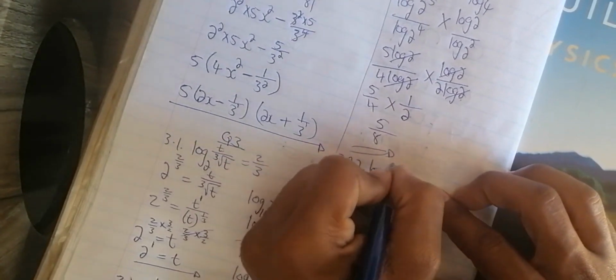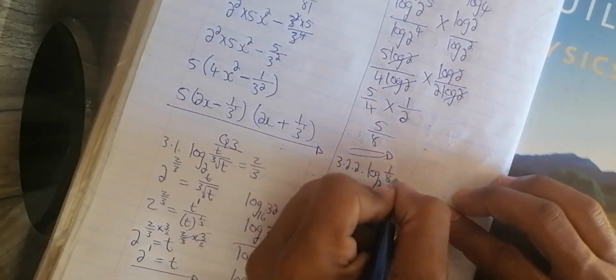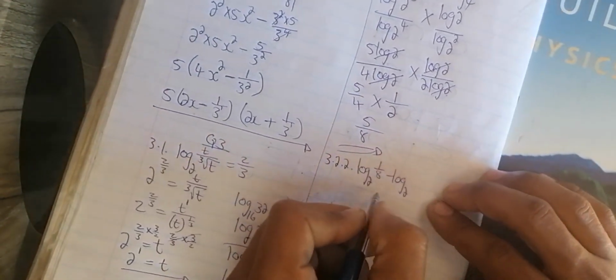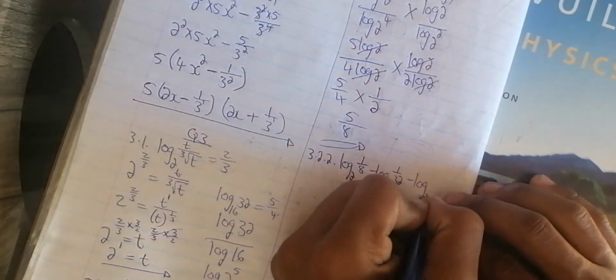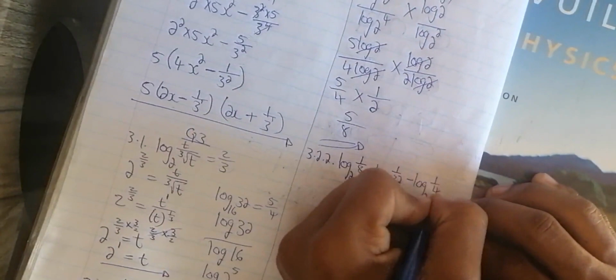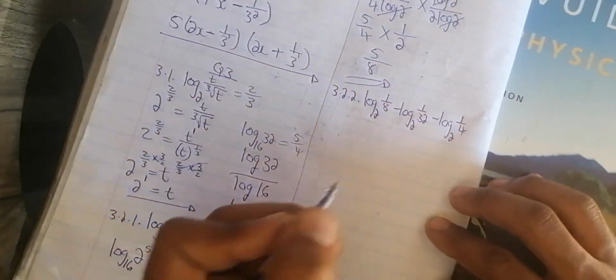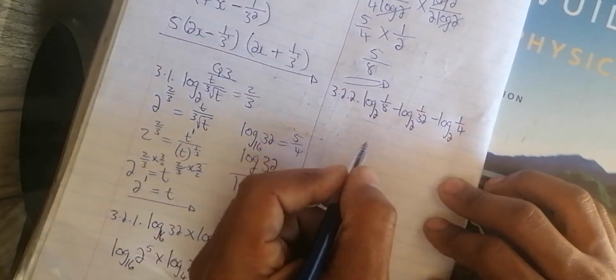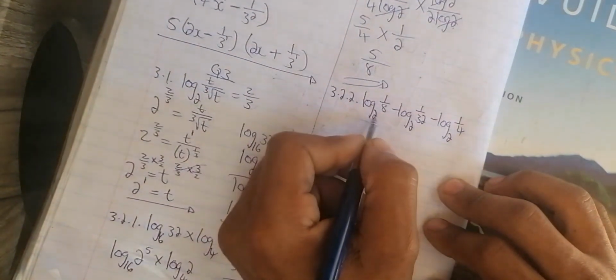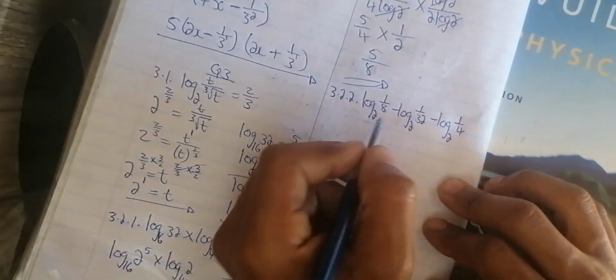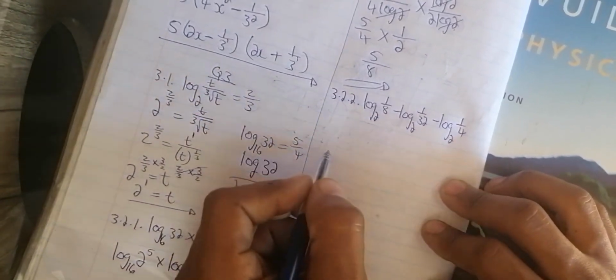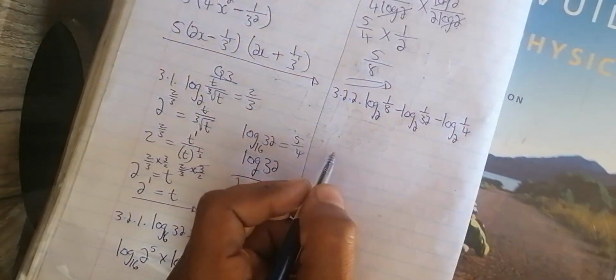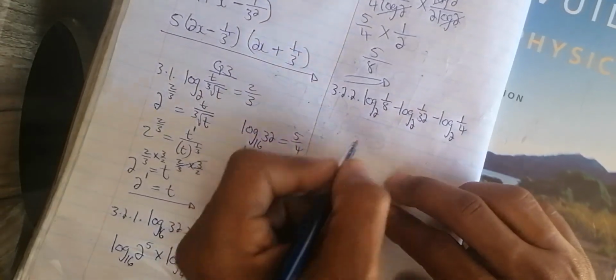Log of this 1 over 8 minus this 1 over 32 minus this 1 over 4. So we can work on this. We know that when we divide numbers of the same base, we can just subtract, but it's entirely your choice. Somebody would decide to go the long route with this, and we are still fine with that.